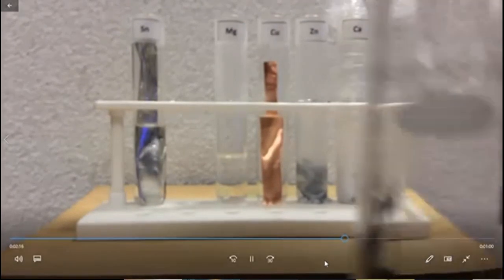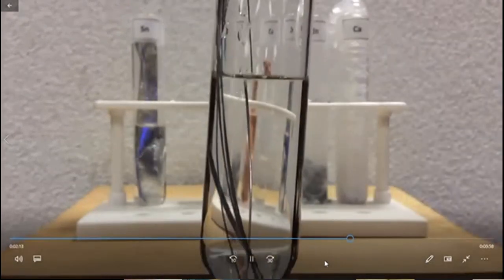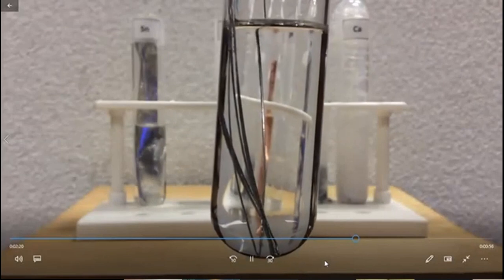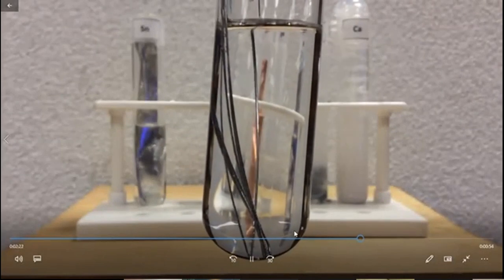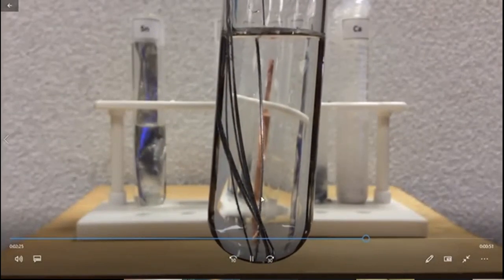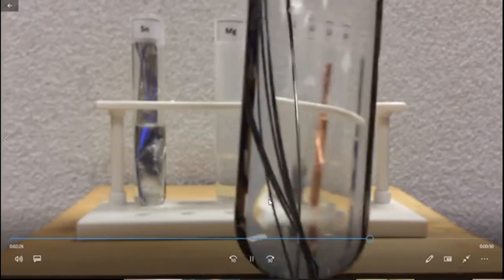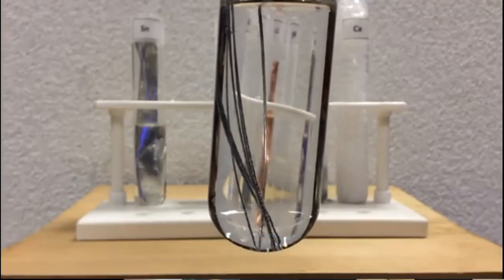Fe, iron. Is it reactive with acid? Yeah, we can see the small bubbles, right? Yes, iron reacts with acids.